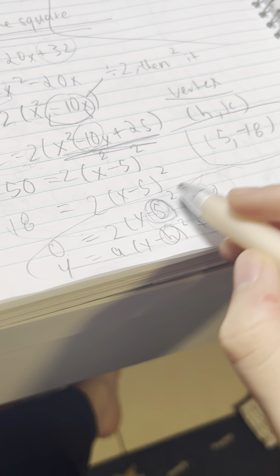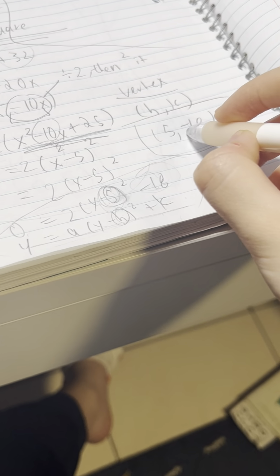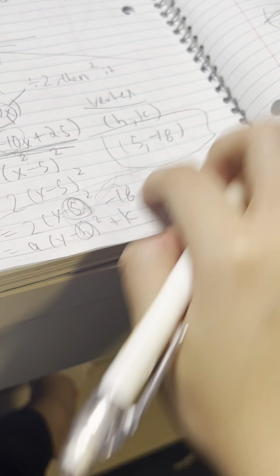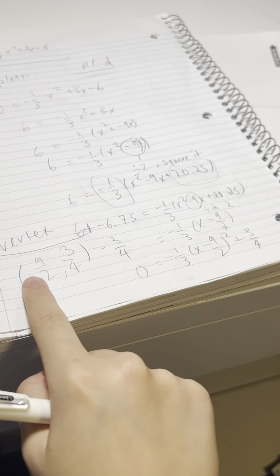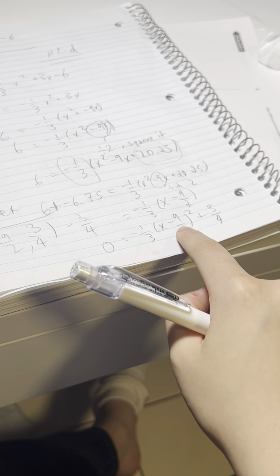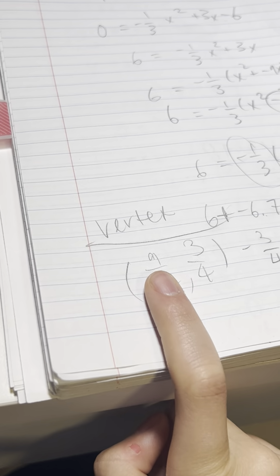That's basically the same thing as we did before, right? We got -5, so we find the opposite, 5, and then we have -18. So the y value is what's on there, but for the x value, you always have to find the opposite of this. That's how you find the vertex.